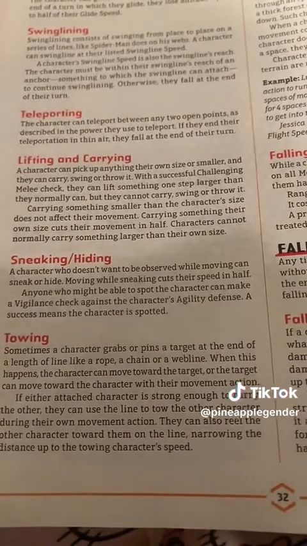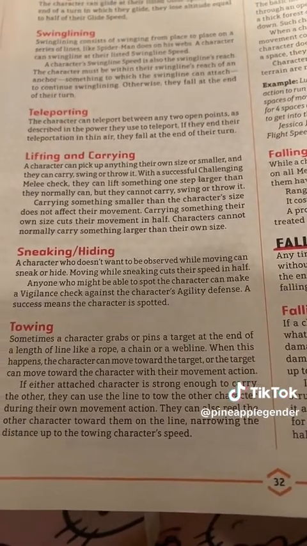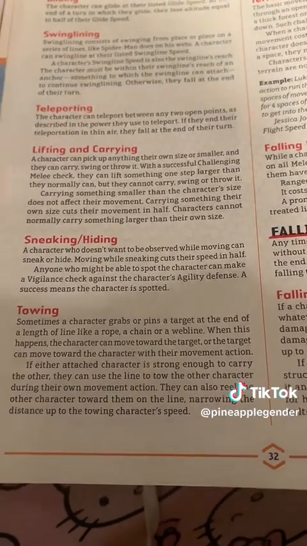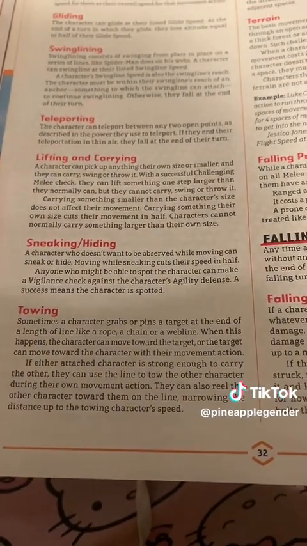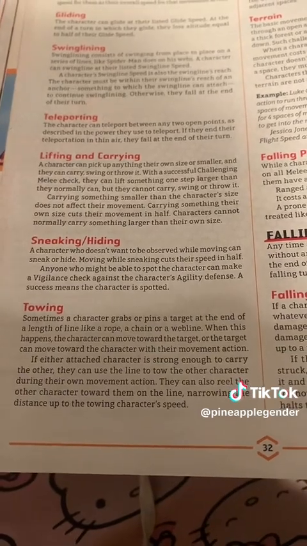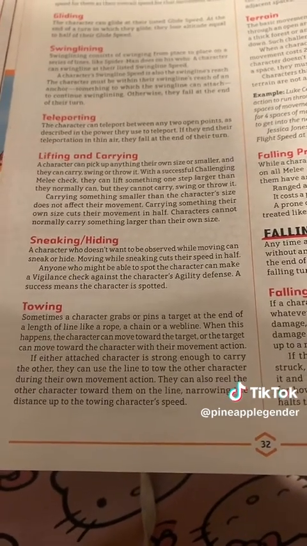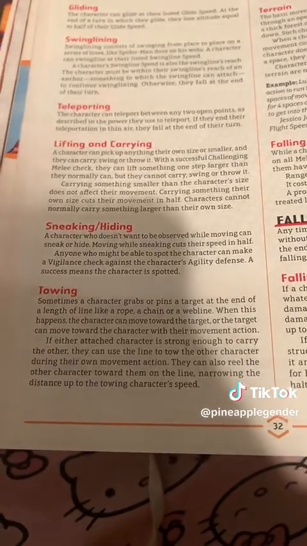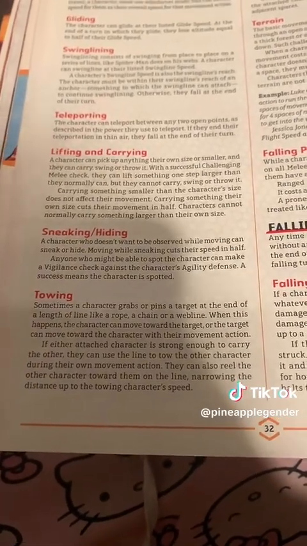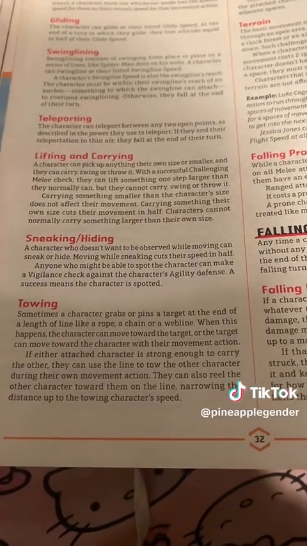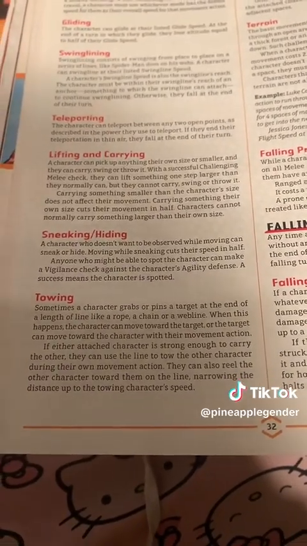So carrying stuff your own size is easy. You can swing through that stuff, but with a successful challenging melee check, you can lift something 1 step larger than your normal size, but you cannot easily swing it or throw it at all. And it cuts your movement in half.